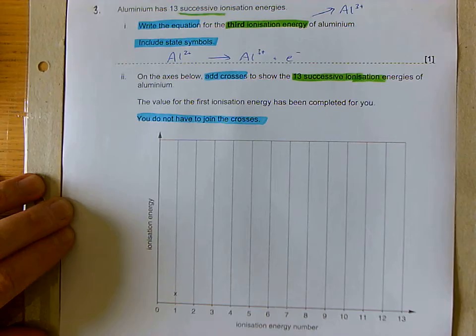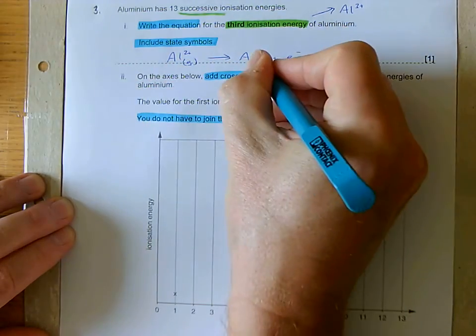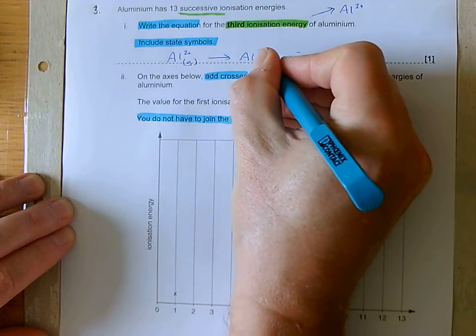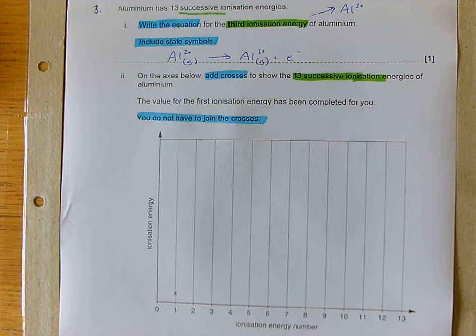And then the only other thing to do to finish it off is to include the state symbols, and ionization energies are always defined in terms of gaseous ions. So Al2+ gaseous goes to Al3+ gaseous plus e- for our 1 mark.